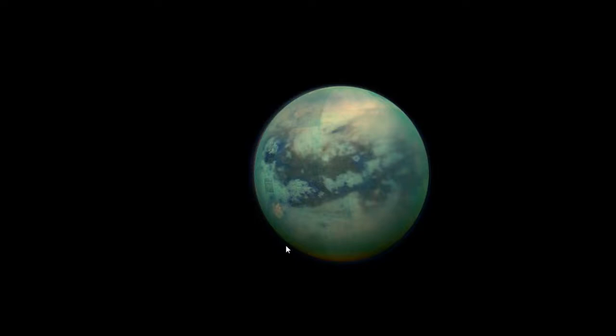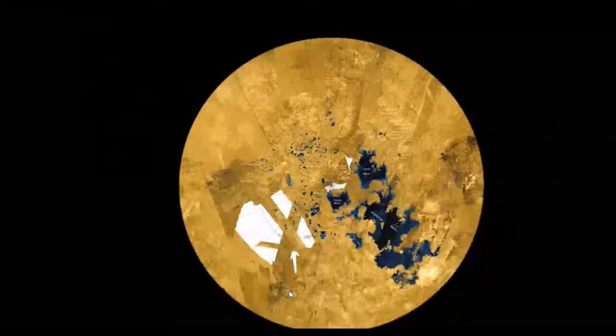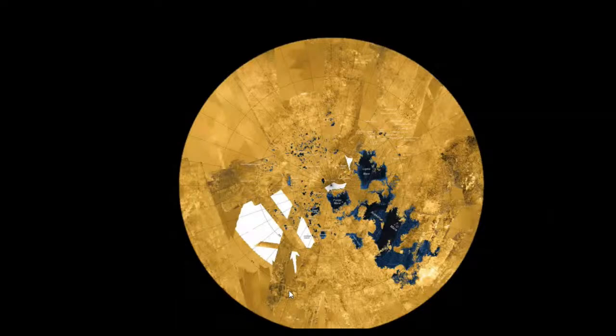And so Titan has an abundance of liquid methane, which makes up lakes and rivers similar to Earth. This image shows the North Pole of Titan, which is full of lakes. There's also been proof that it rains liquid methane on Titan. These similarities to Earth make Titan a really interesting place to explore.